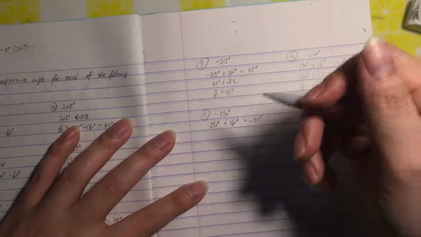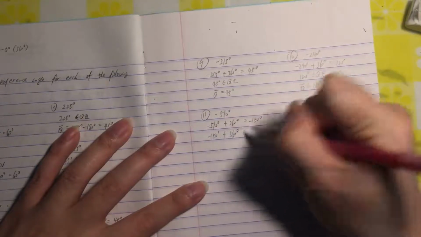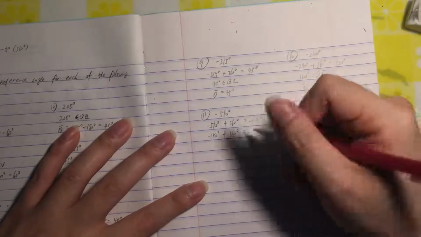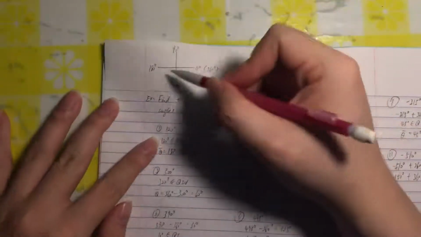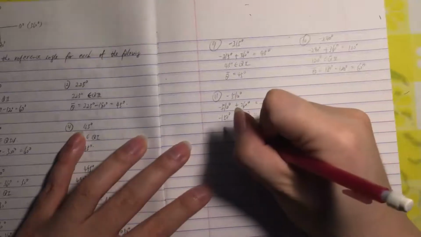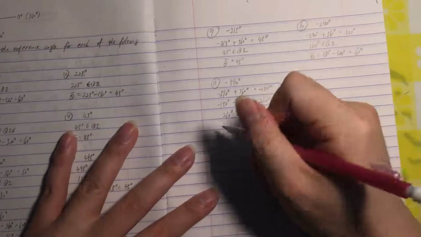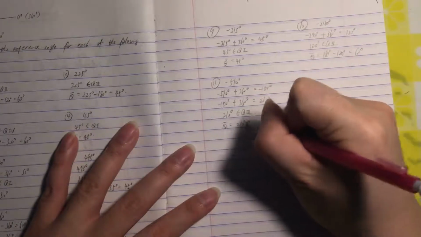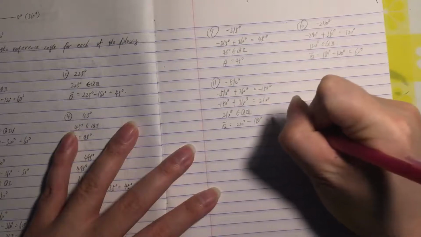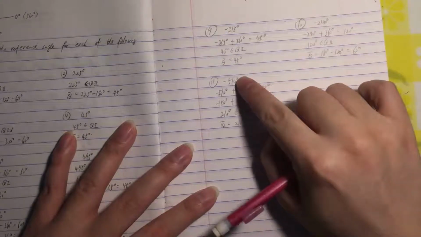Keep adding 360 to make it positive. Negative 150 plus 360 is 210. And we know that 210 degrees is between 180 and 270, so this angle lies in quadrant 3. If the angle lies in quadrant 3, its reference angle is the angle itself minus 180, which is 30 degrees. That's the reference angle of this angle.